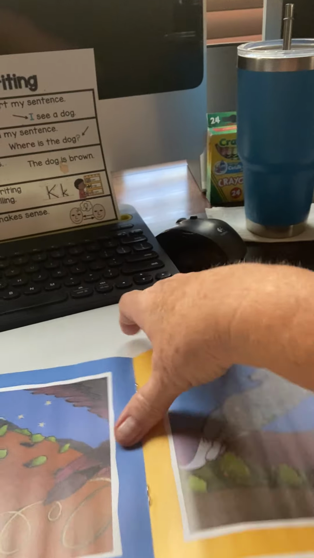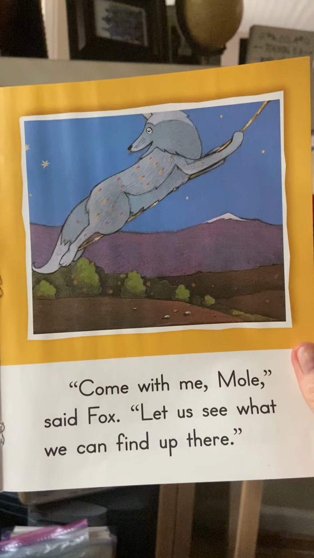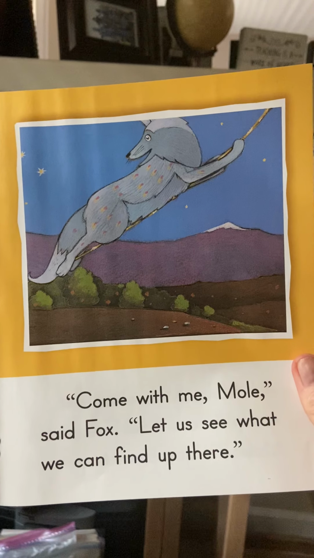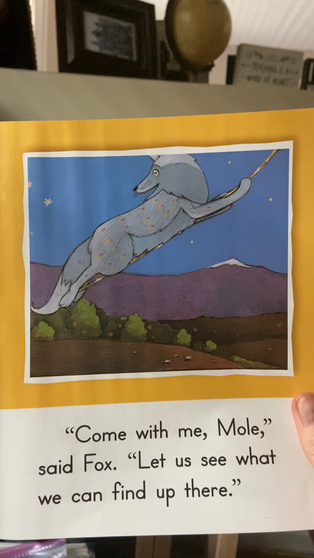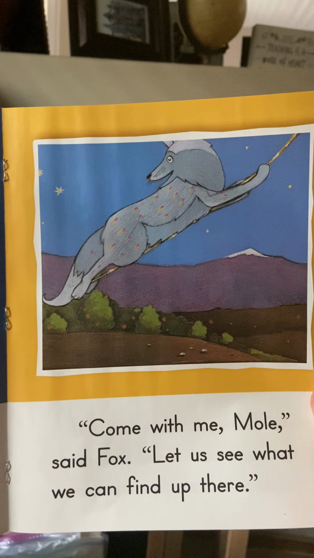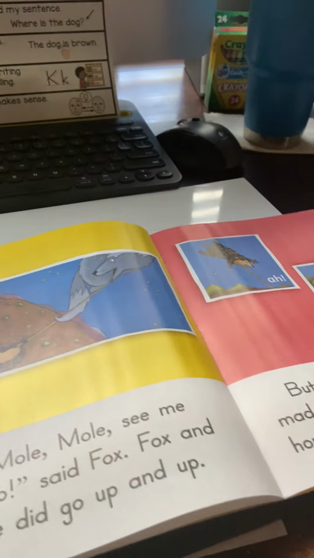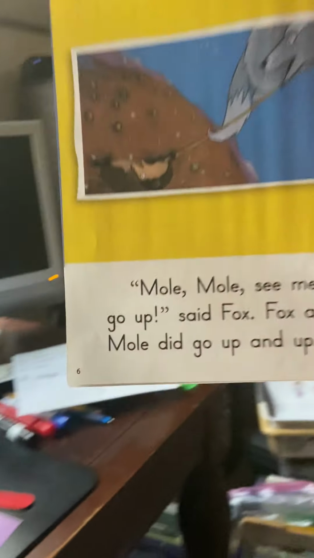Okay, on that page, Fox was throwing the rope up. Must have attached it to the moon, huh? Now they're gonna crawl up. Okay. This is actually a pretty hard book. It's like more of a first grade book to me than kindergarten, huh?